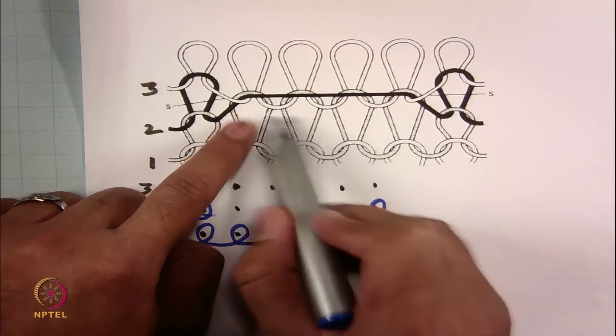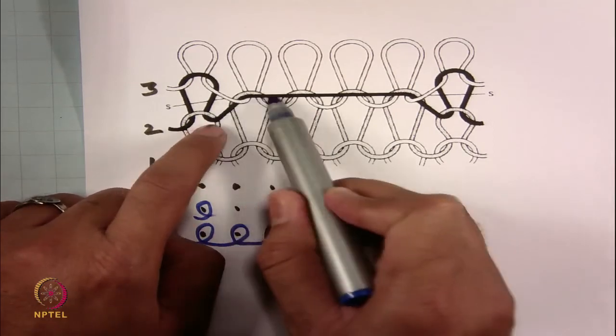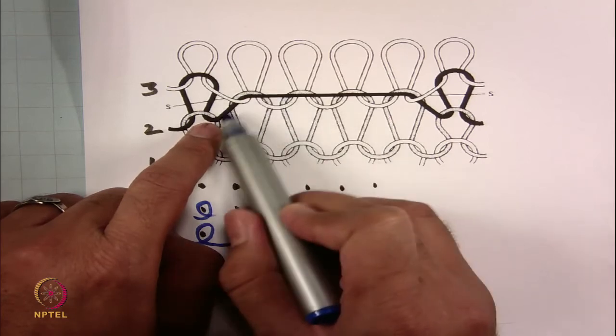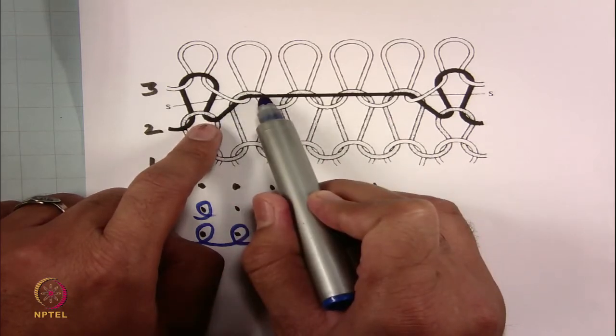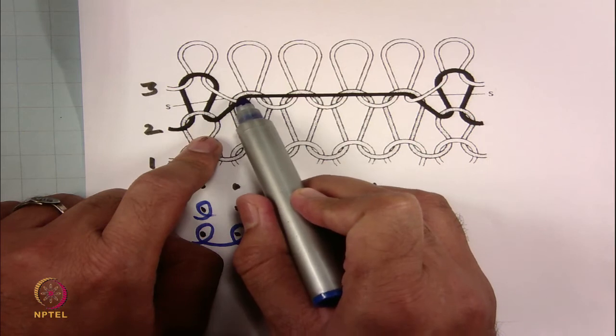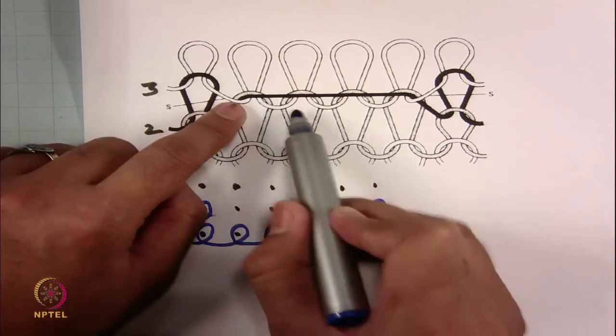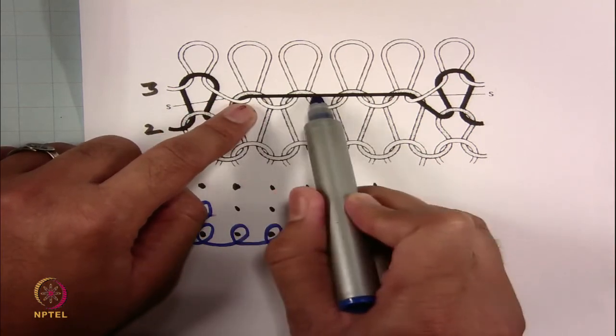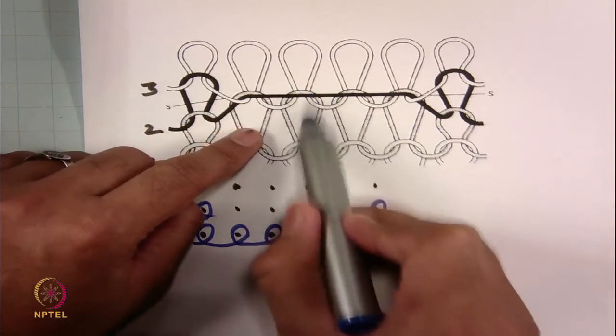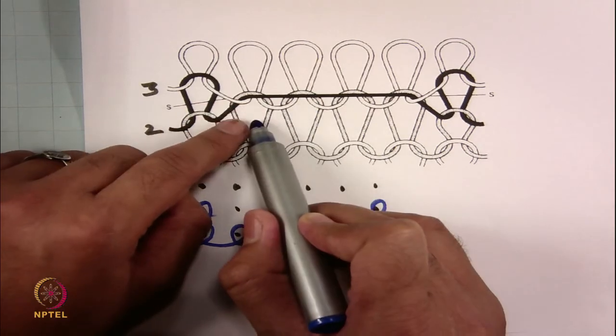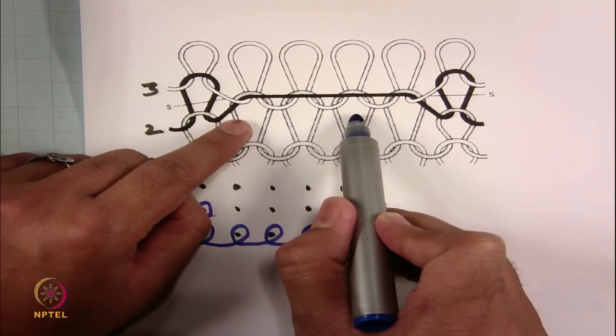Because of that, this particular tuck loop is losing 3 intermeshing points. There is only one intermeshing here at the head position. If you see the tuck here, since for this particular needle, the left needle and right needle are also making tuck, they would not be able to create any intermeshing point.